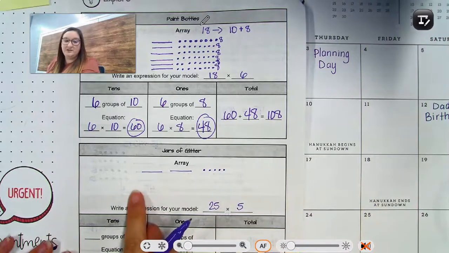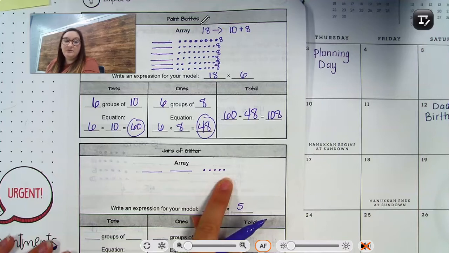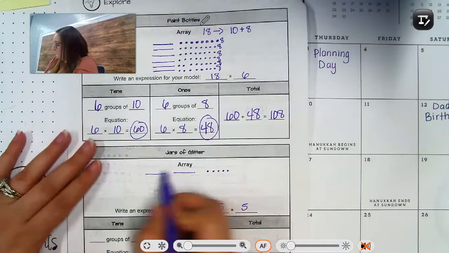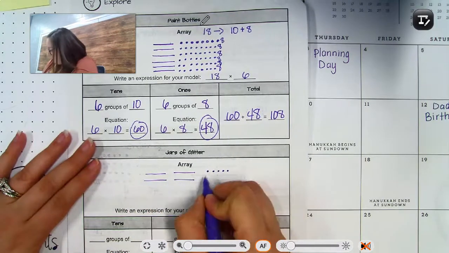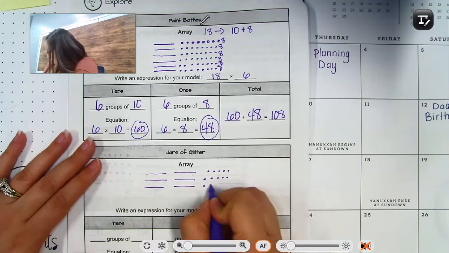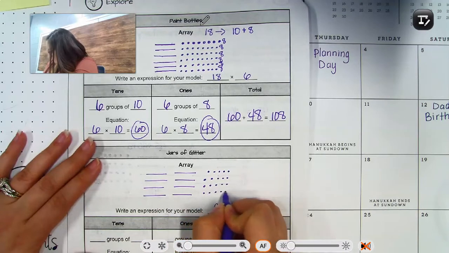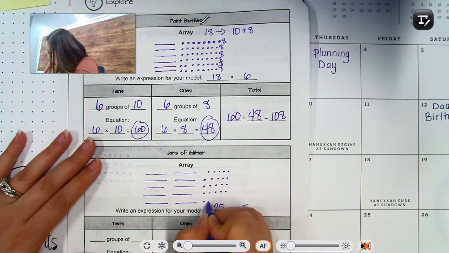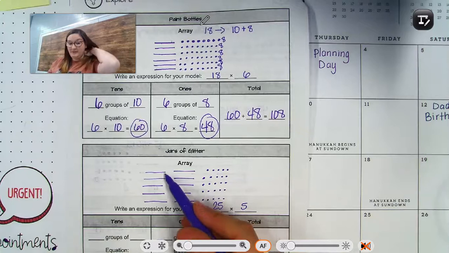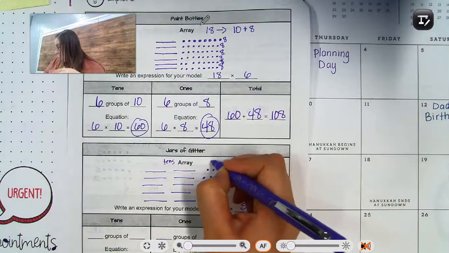Okay, so on my first shelf, this is what it's going to look like: 2 tens and 5 ones. Now I'm going to do that to represent 5 shelves. So 1, 2, 3, 4, 5. Okay, so guys, remember these are my tens. So over here, these are my tens, and these are my ones.